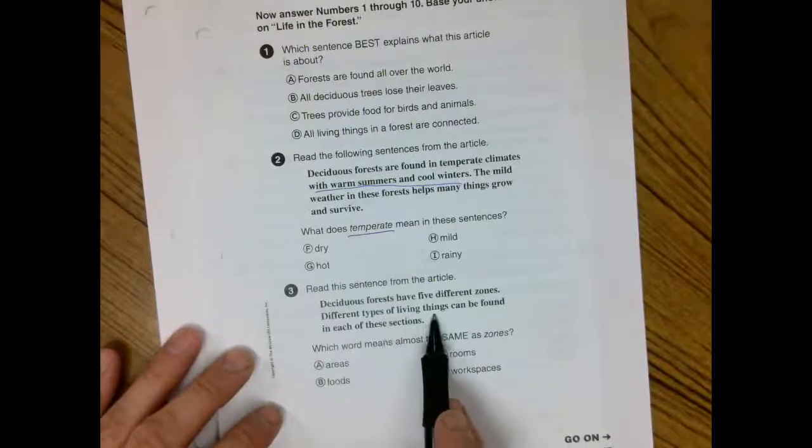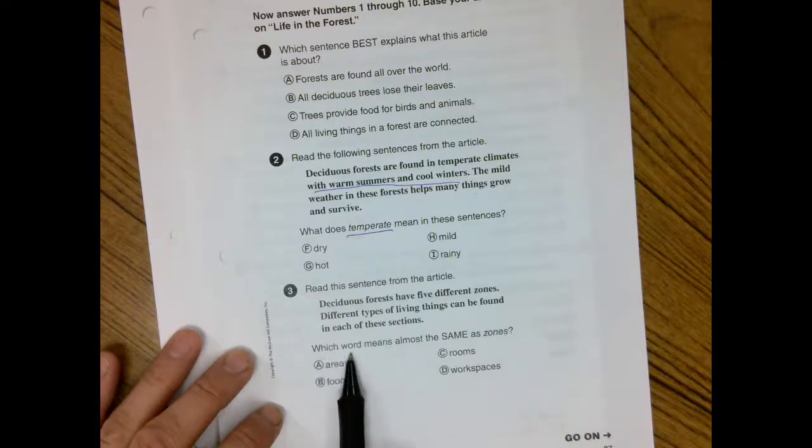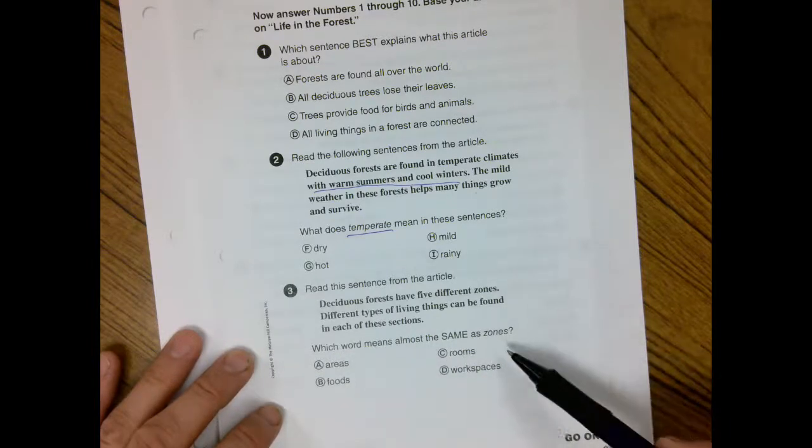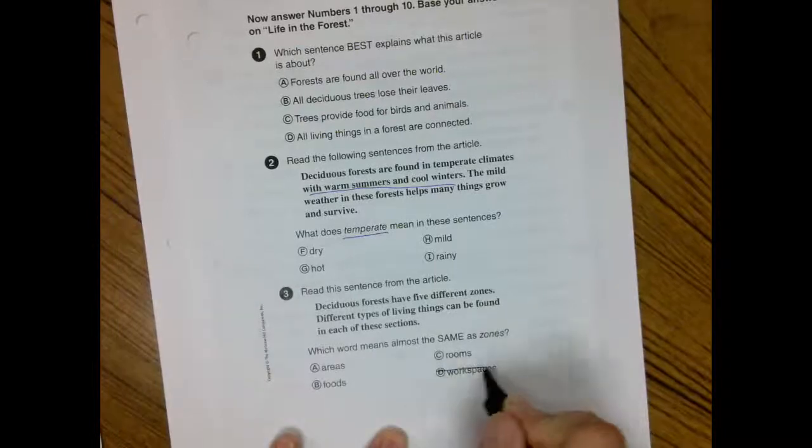Number 3, read the sentence from the article. Deciduous forests have 5 different zones. Different types of living things can be found in each of these sections. Which word means the same as zones? Is it areas, foods, rooms, or workspaces? Okay, well, obviously it's not either of those. And so now between A and C, which is your best answer?